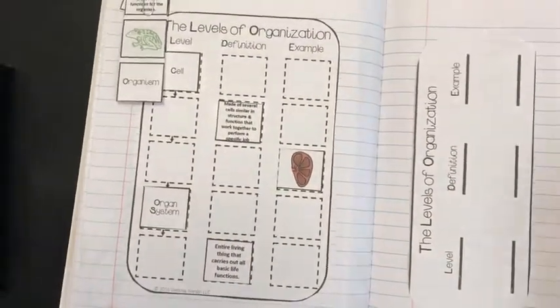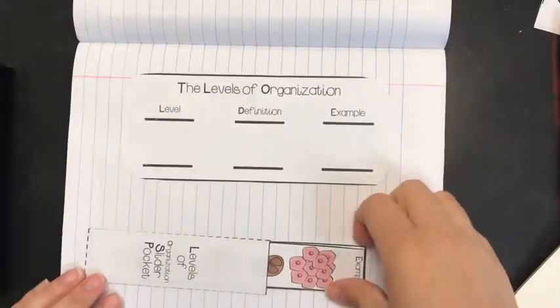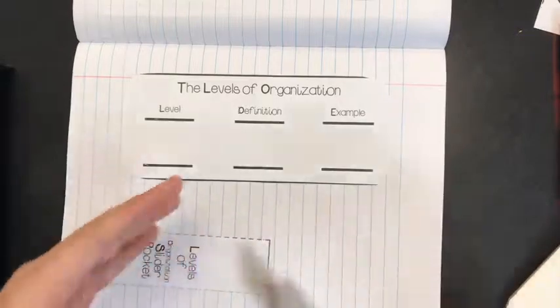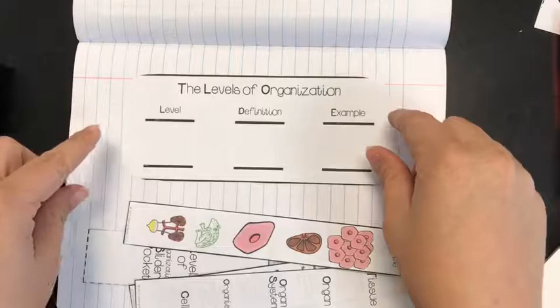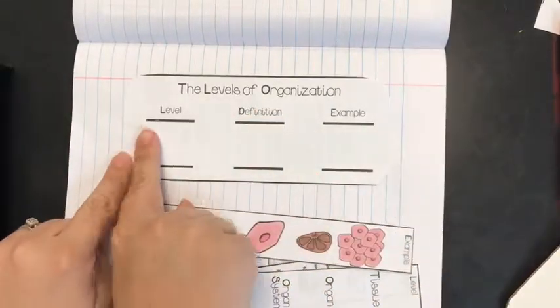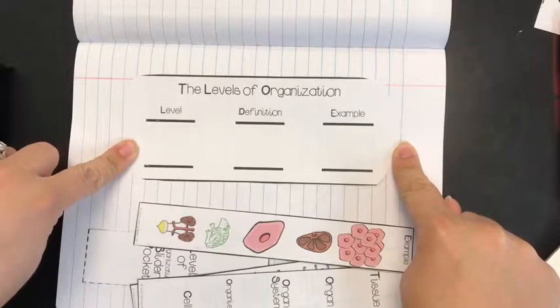On the next page, you're going to give yourself a little quizzing tool. So this is the levels of organization quizzing. You're going to cut out, make a little pocket right here. You're going to have these little strips. And then this thing, you cut it out, but you only put glue right here. This very center strip is the only part of this that has glue.